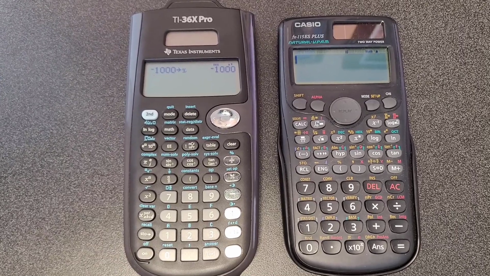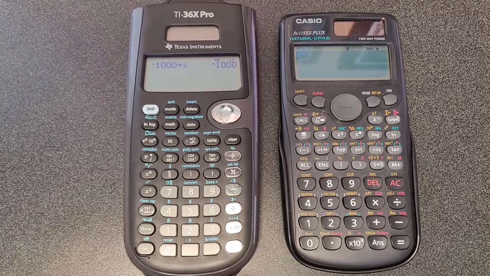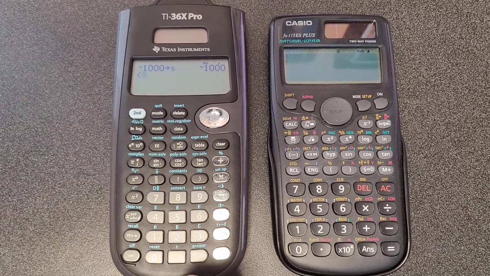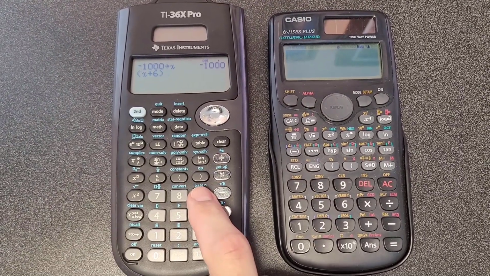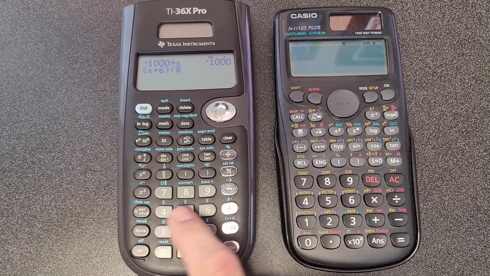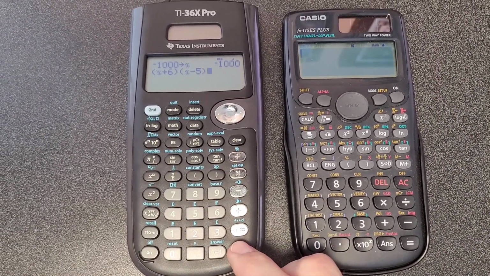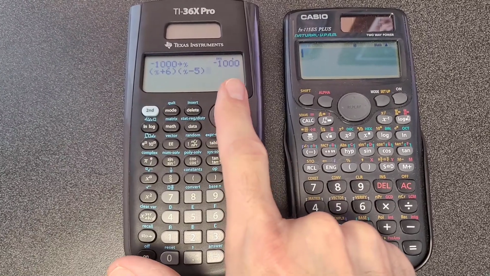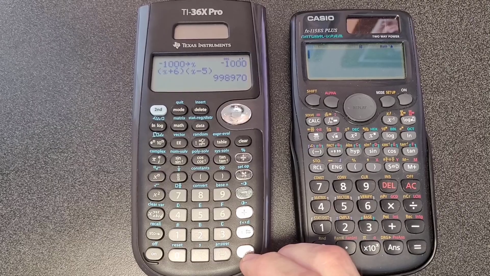Now what I want to do is type the expression X plus 6 times X minus 5. So I'll hit parentheses, my X button, plus 6, close parentheses, open parentheses, X minus 5, close parentheses, and it's going to calculate the value of that expression with -1,000 stored for X. And we can see we get a really big positive number.